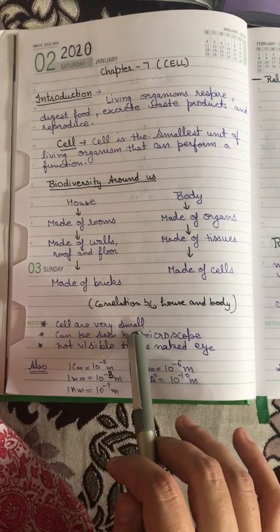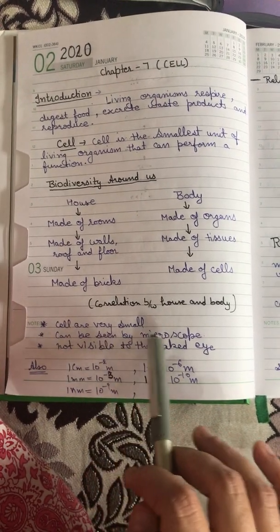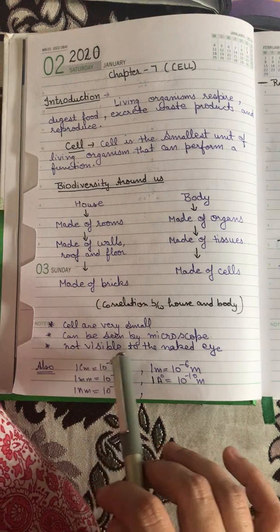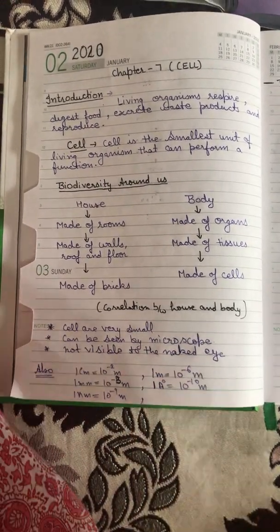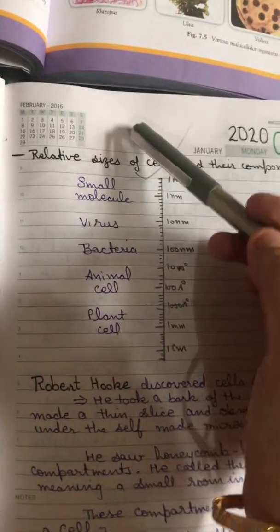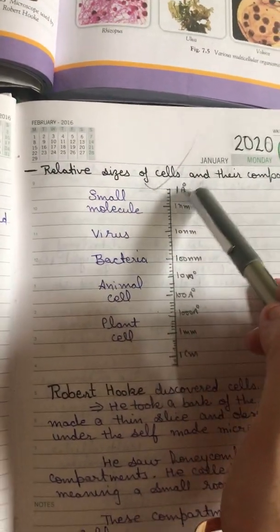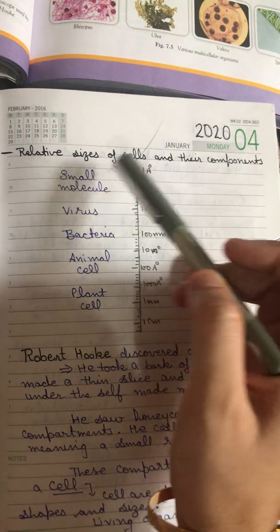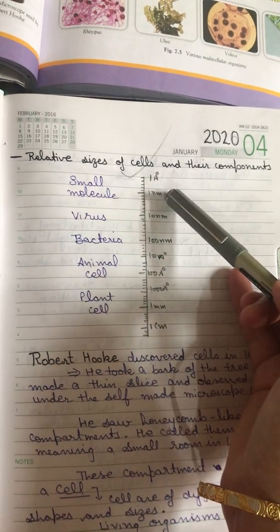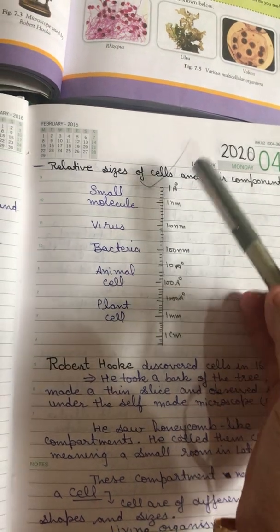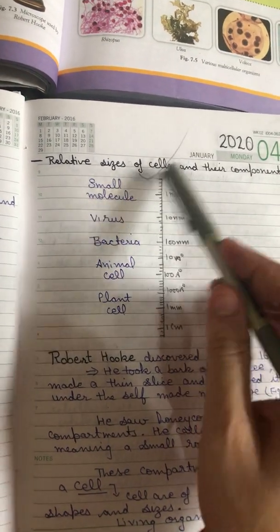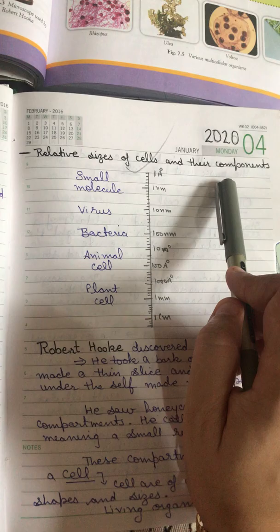Cells are very small, can be seen by microscope only, not visible to the naked eye. These are the units. Now the relative size of a cell and its components: small molecules lie between this size, virus lies at 10 nanometers, bacteria lies at 100 nanometers. These are the sizes of a cell and its components.